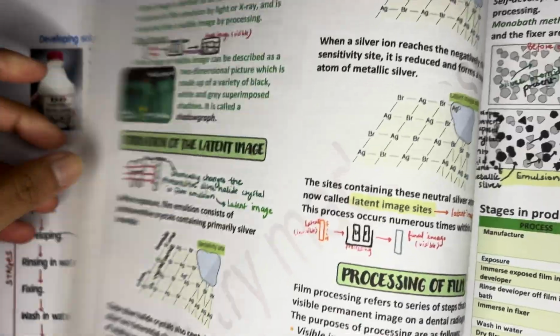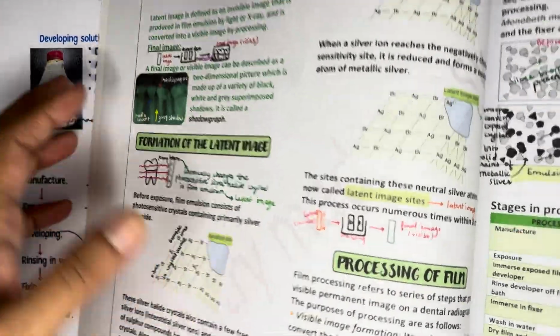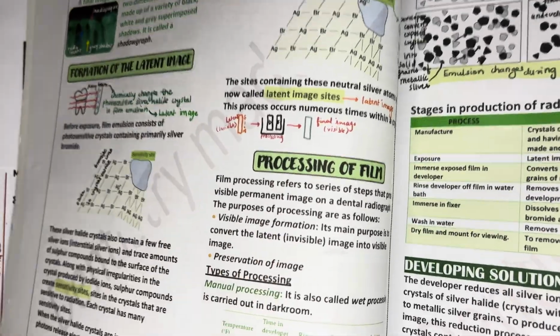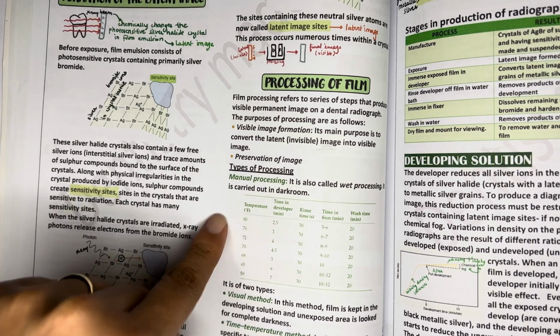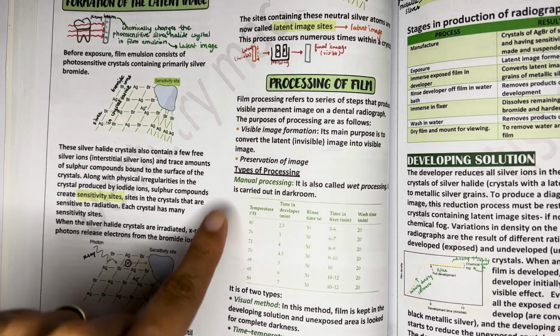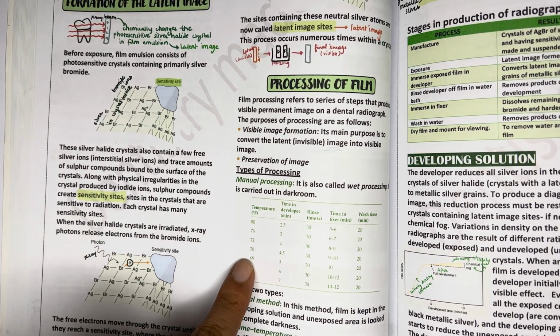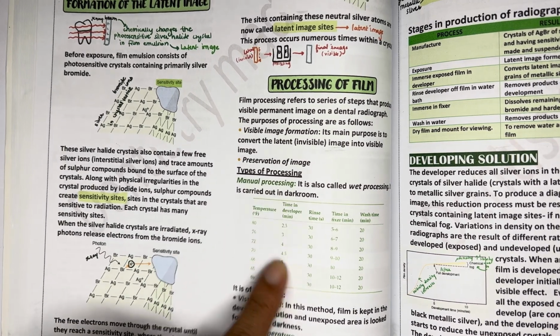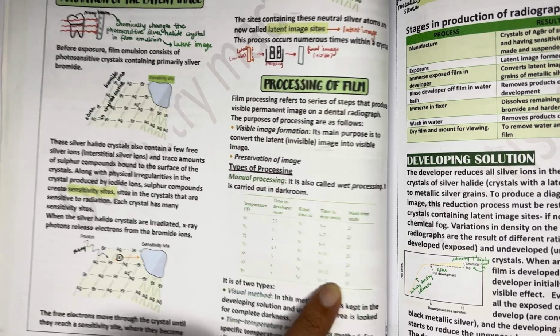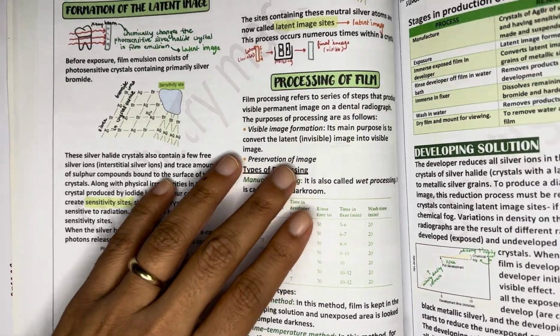The latent image we have already seen, and over here this is the processing of the X-ray. This is the chart that I was talking about for the time temperature method of manual processing. You have different temperatures, and at these different temperatures, this is the time allocated for the developer and the fixer solution that you need to keep the X-ray film in.